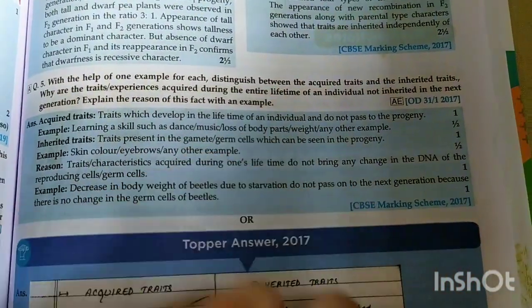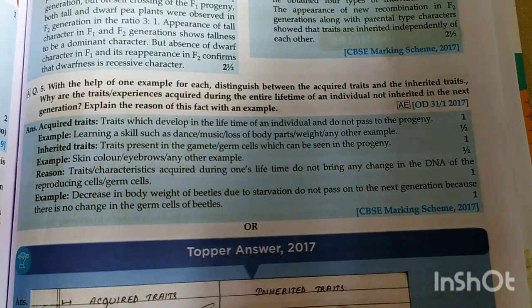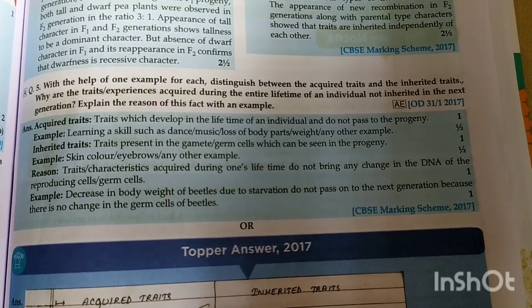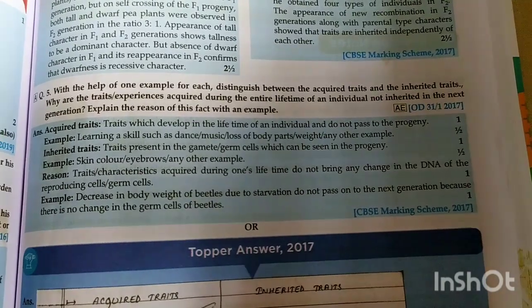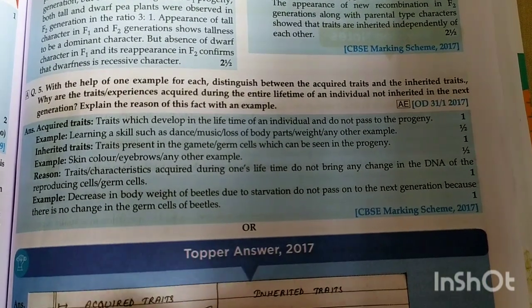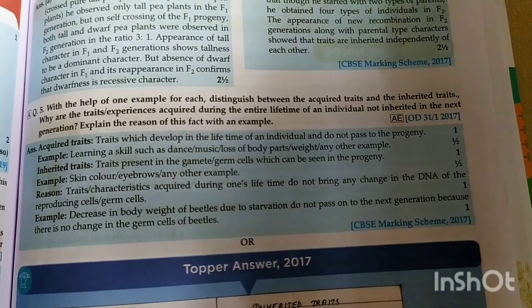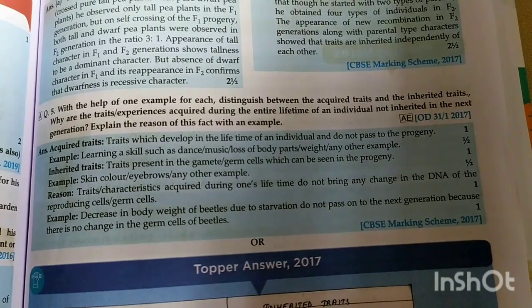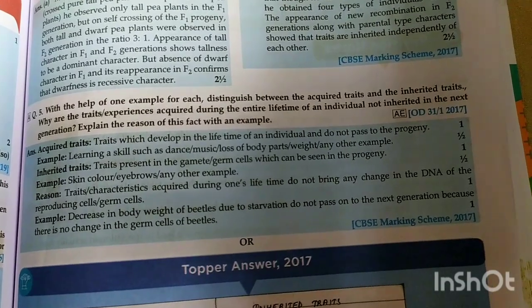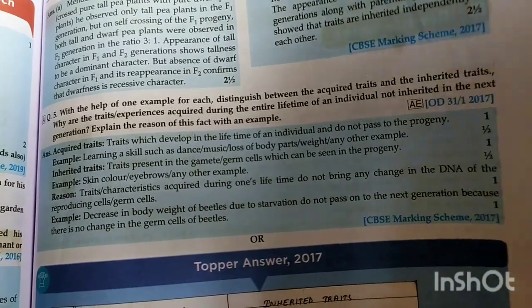So the reason is that the traits or characteristics acquired during a person's lifetime do not bring any change in the DNA of the germ cells, and any change in the non-reproductive tissue cannot lead to a change in the DNA of the germ cells.